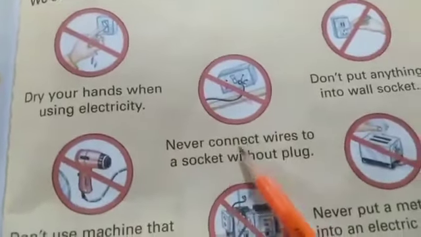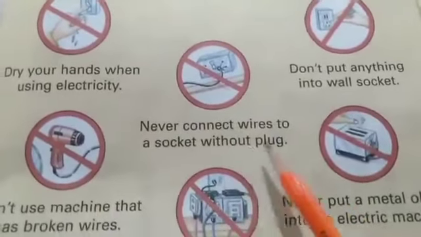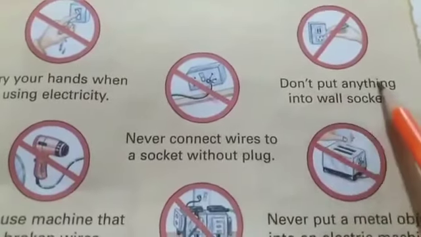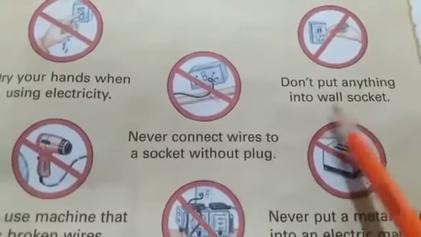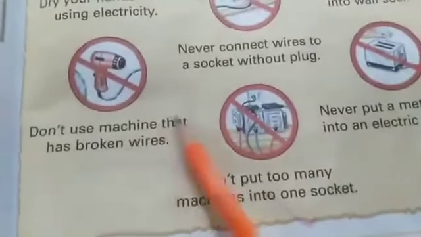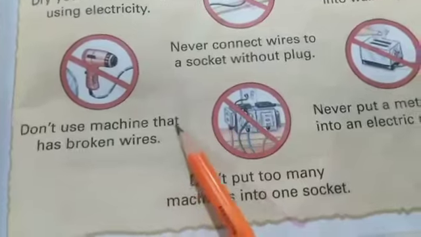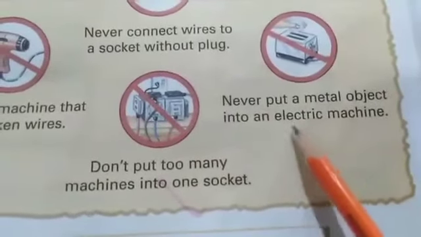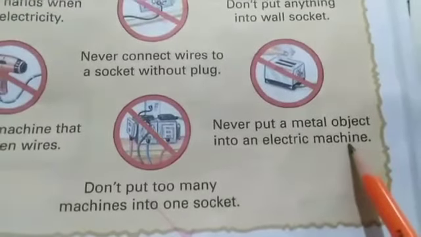Number 2, never connect wires to a socket without a plug. Number 3, do not push anything into the wall socket. Don't use a machine that has broken wires. Never put a metal object into an electric machine.